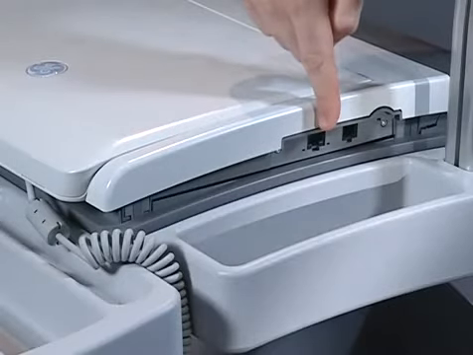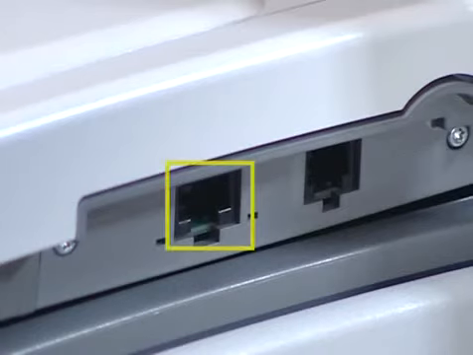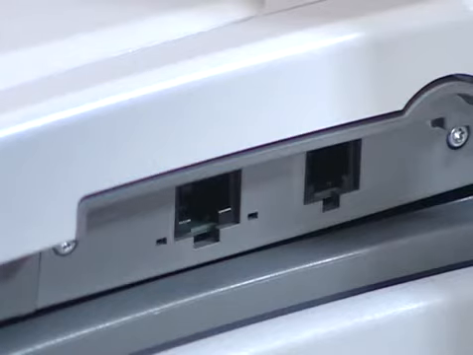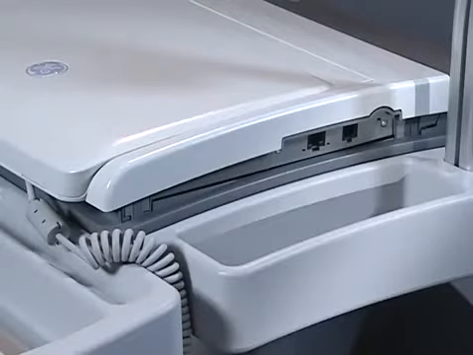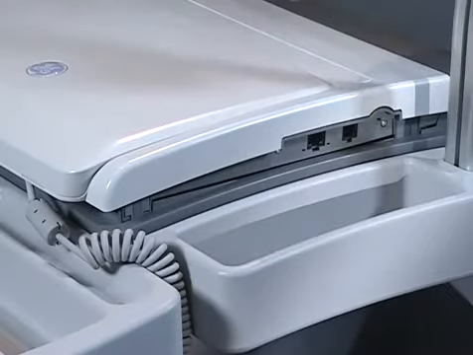The port to the left is the local area network, which allows the cart to connect to the Muse server through the network. This is a purchasable option on the MAC 5500 cart. The connection port to the right is an internal modem port, which is used to connect to the Muse server via an analog phone line.